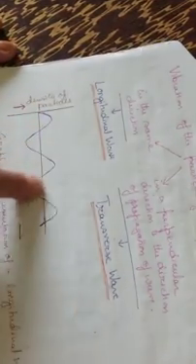So in the same direction, the graphical representation of the longitudinal wave will be like this. And the graphical representation of the transverse wave will be like this.